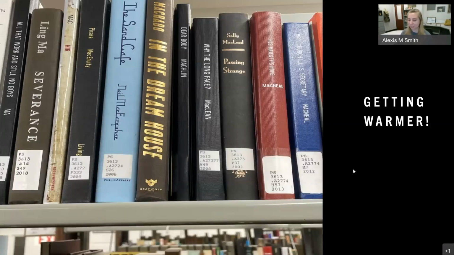And we're getting warmer. We're getting somewhere. We're getting closer. Now we can actually look at the spines of the books and see the call numbers on them. So can you see this? I know it's kind of blurry, but I tried to take a close picture of the shelves so there weren't too many call numbers overwhelming you. Just go ahead and type in the chat if you can't see it very well.